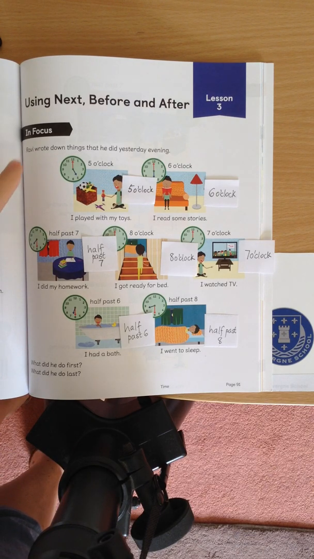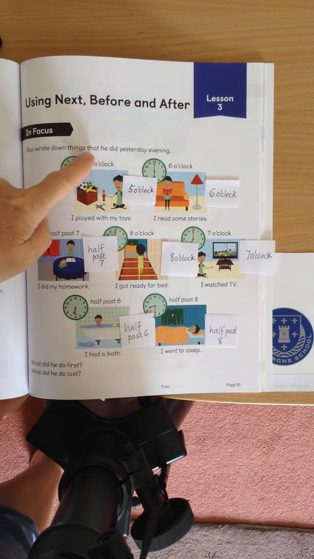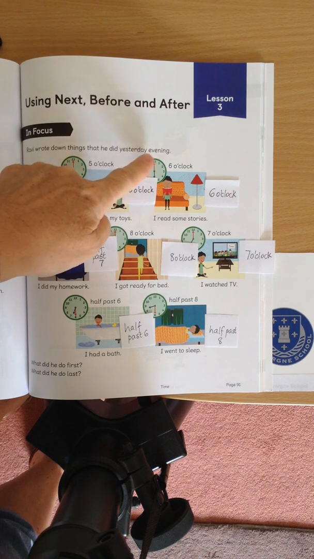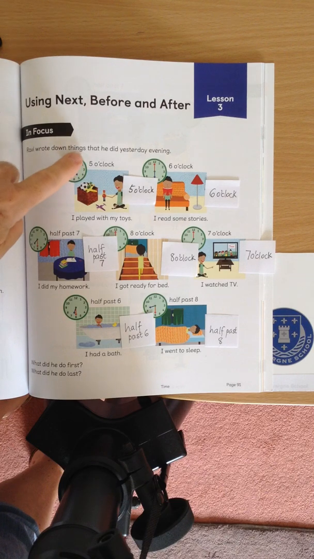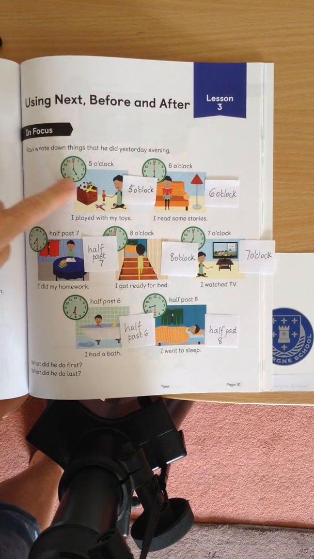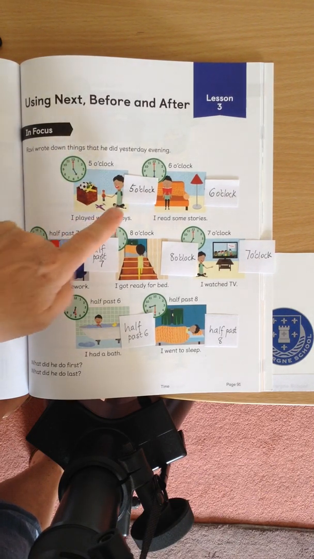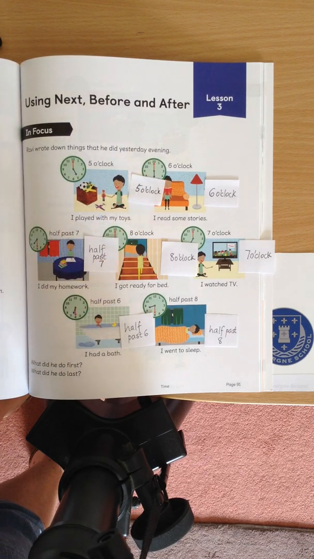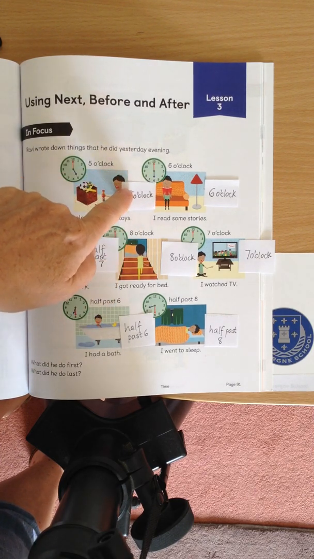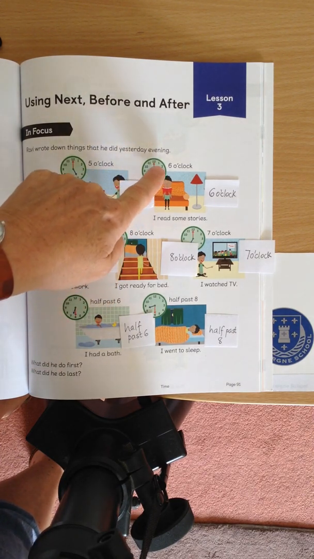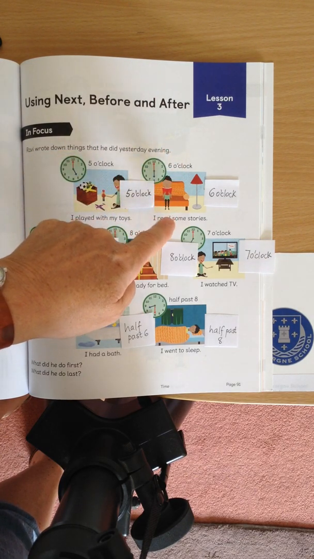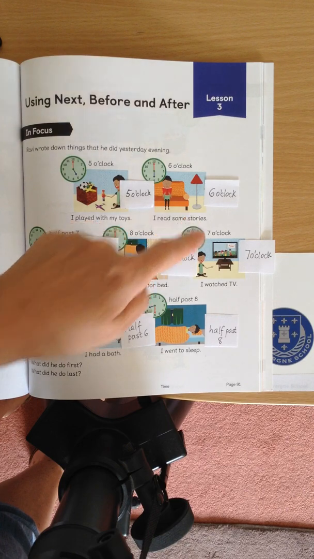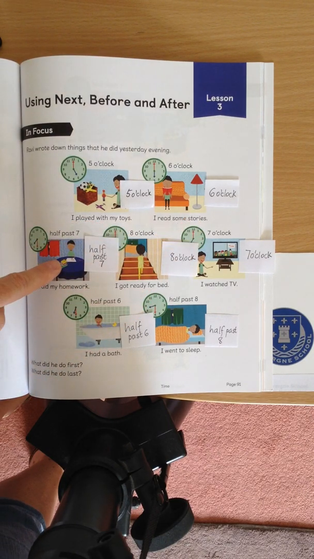And it says here, Ravi wrote down the things that he did yesterday evening. Let's have a look what he did. So it tells us here we've got 5 o'clock. I played with my toys. I've written 5 o'clock on there. On the next picture it says 6 o'clock on the clock. And at 6 o'clock I read some stories. Look at the next picture here.